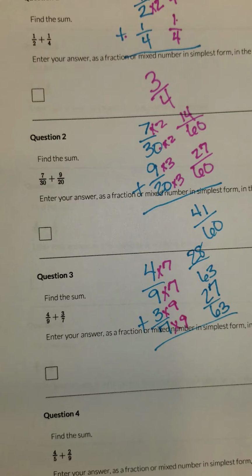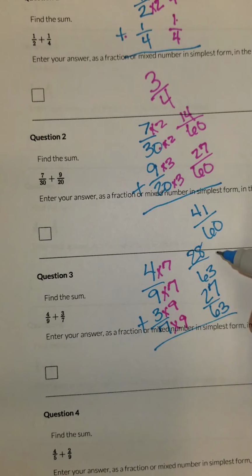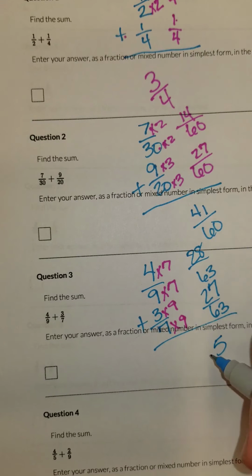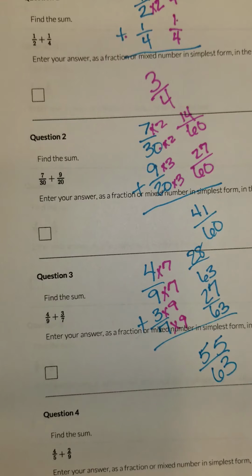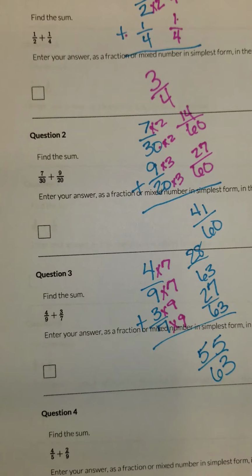So now all I have to do is add. 8 plus 7 is 15, so I'm carrying that 1. 2 plus 2 is 4, plus that 1 is 5. So my answer is 55 over 63.